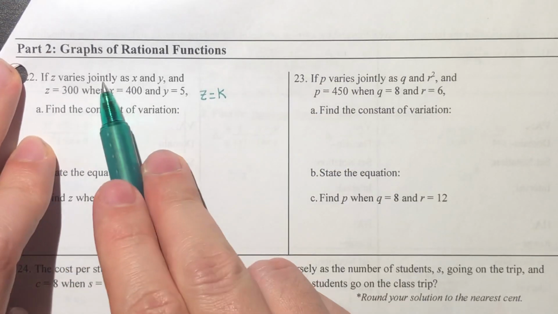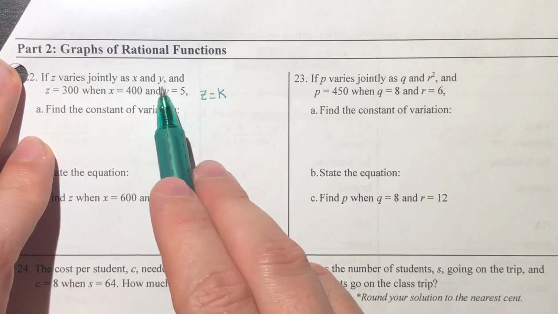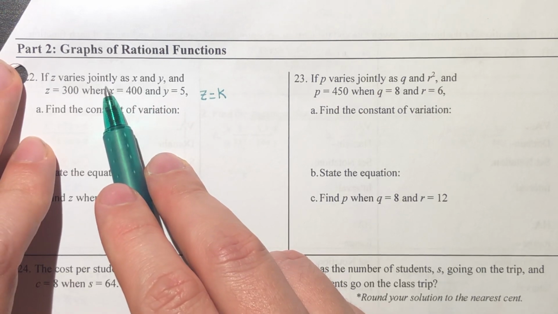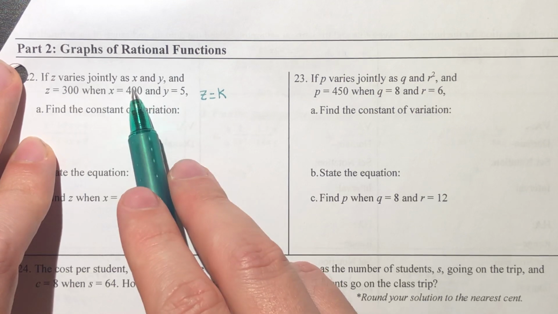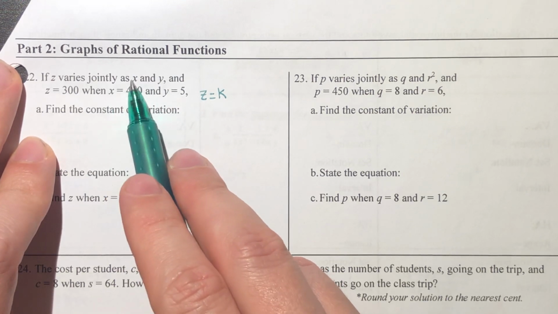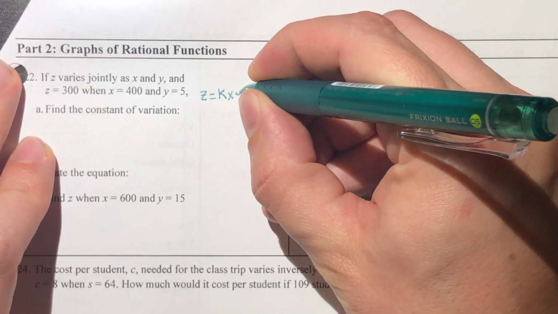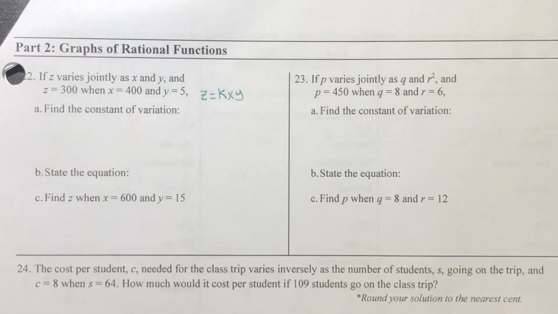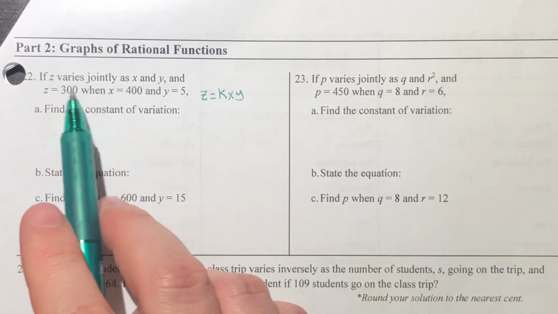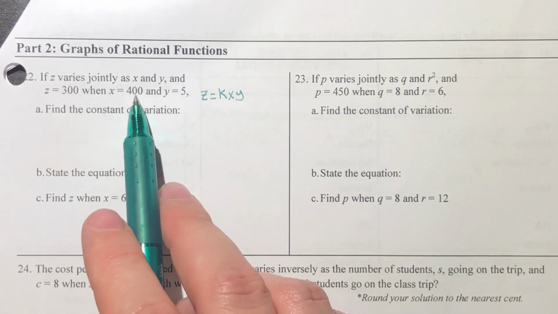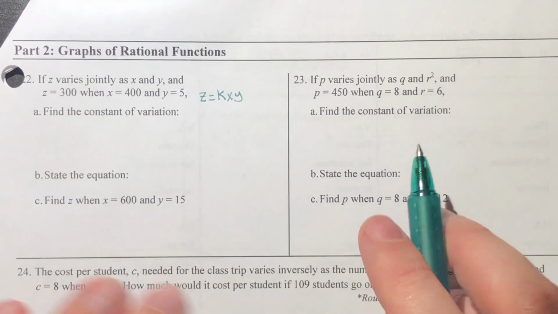Okay, so it varies jointly as x and y. Joint variation means that you're multiplying multiple things together. So it's going to be k times x times y. So z equals k x y. And it tells us z is 300 when x is 400 and y is 5.